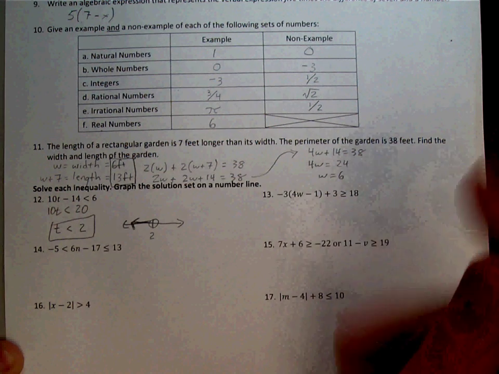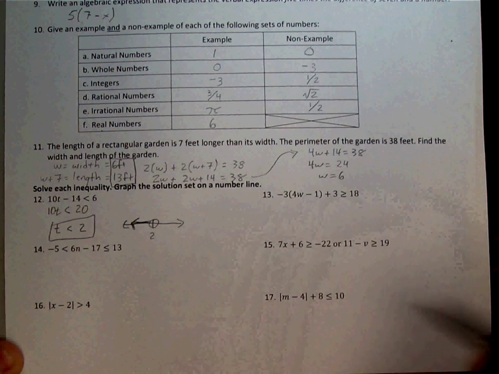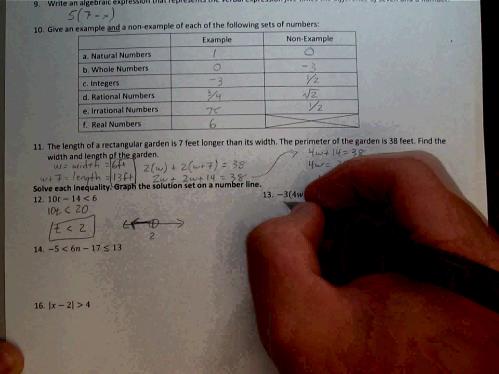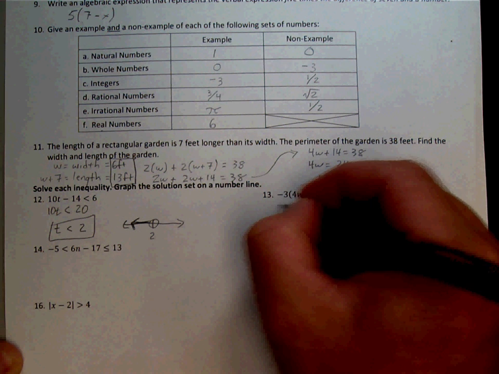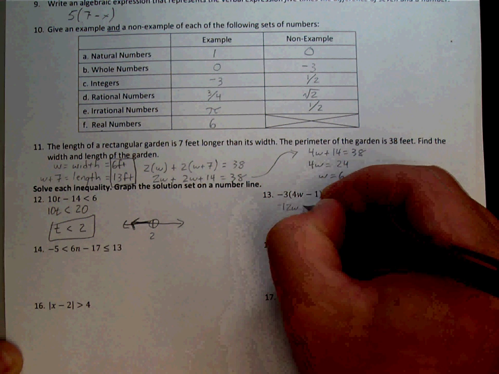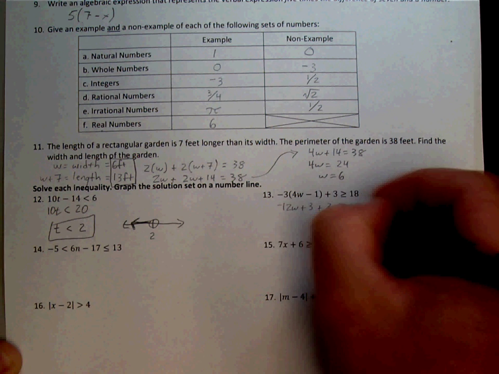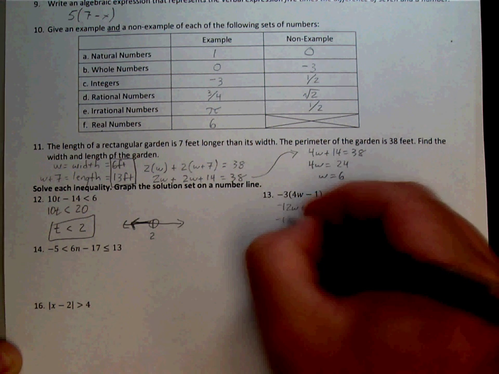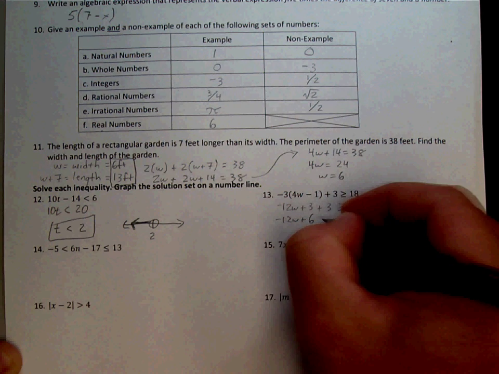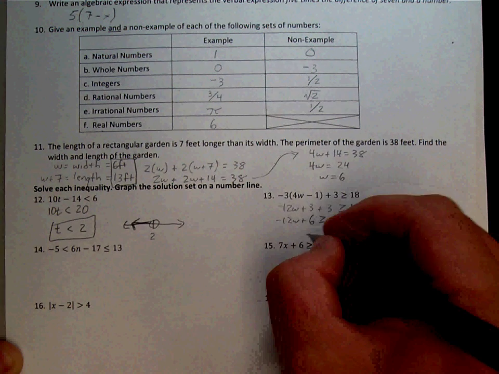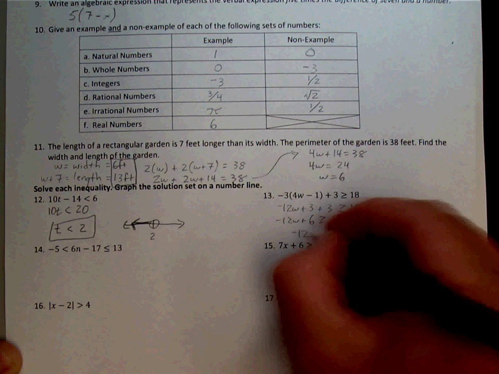Number 13. A couple ways you could do this. You could distribute. You could subtract 3, divide by -3. I think that's probably the easier way, but I'm guessing it's more common to distribute, so I'm going to show you that method. Combine like terms. So -12W plus 6 is greater than or equal to 18.